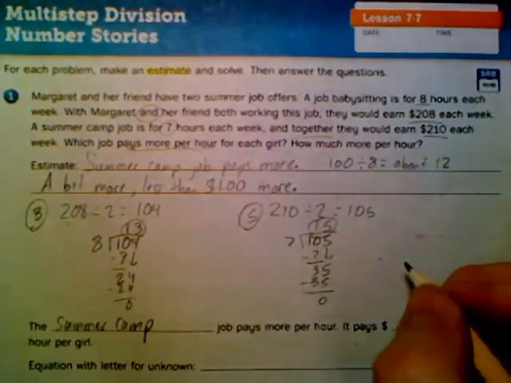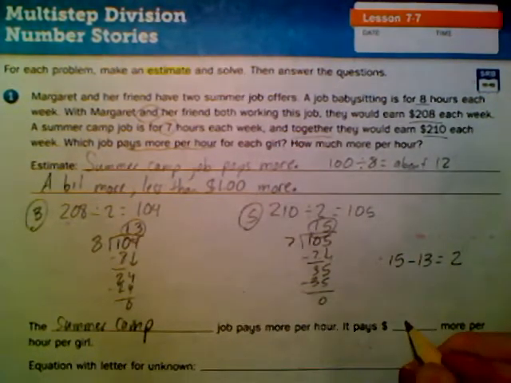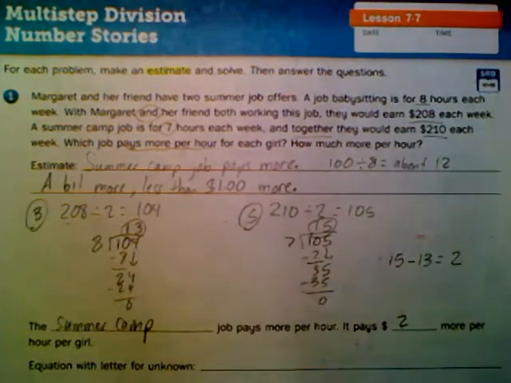Well, when I hear how much more, I'm thinking subtraction. 15 minus 13 is going to give me my answer, which is 2. It pays $2 more per hour per girl. The dollar sign's already there.